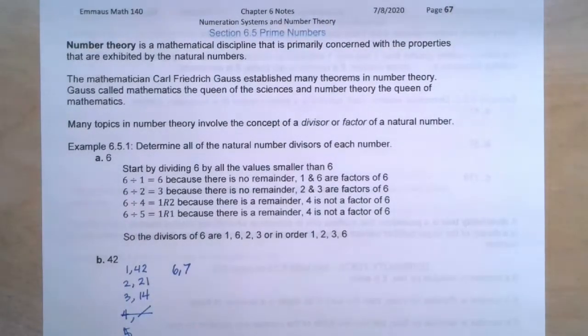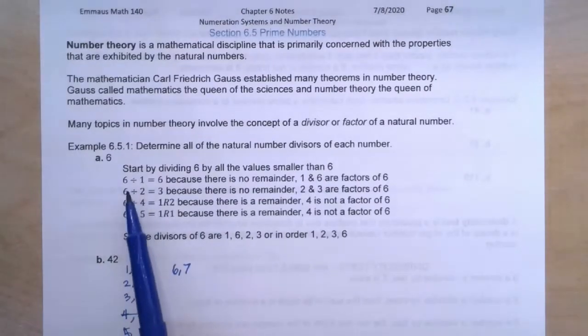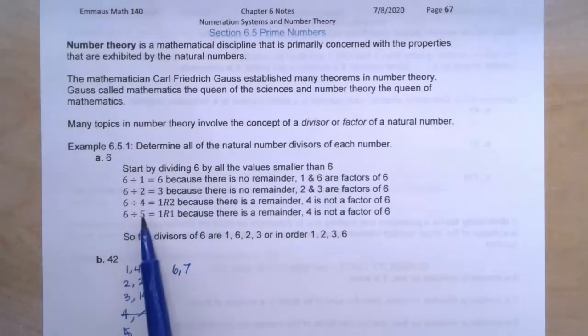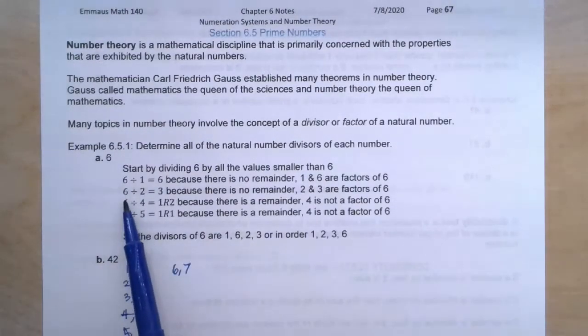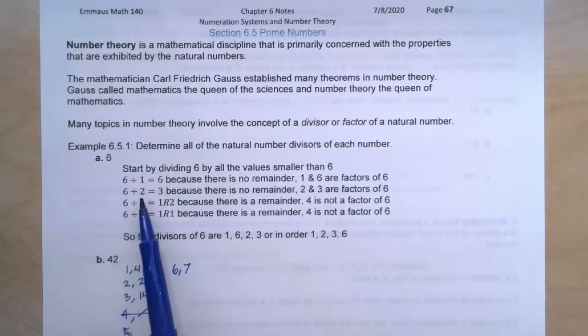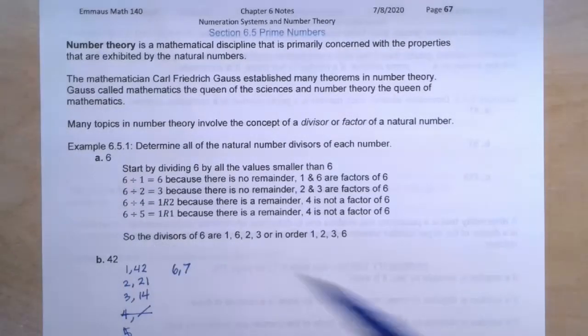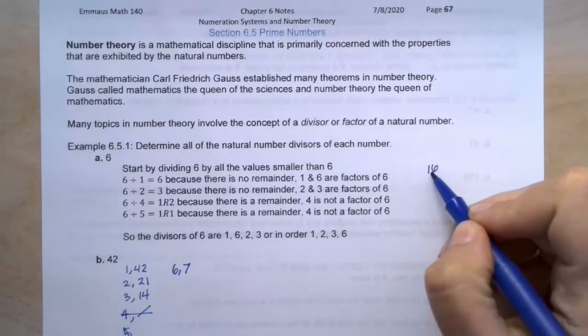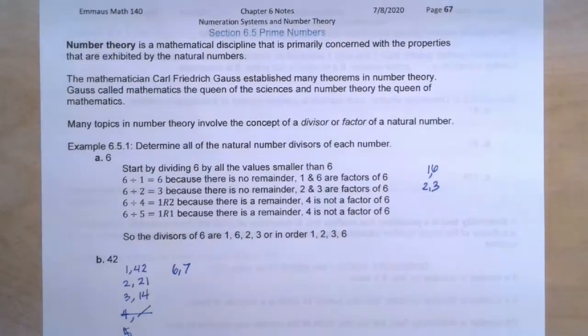of the divisors. Now alternately you could do like I did up here, and you could divide by every single number. Here I just want to point out that when I divided 6 by 2 I got 3, so that means here our factors will be 1 and 6 and then 2 and 3. Because I got 3 evenly, I don't need to check 3 because I already have it in my list.